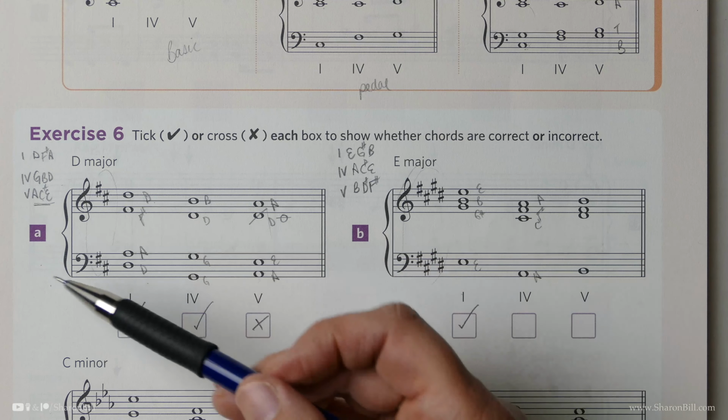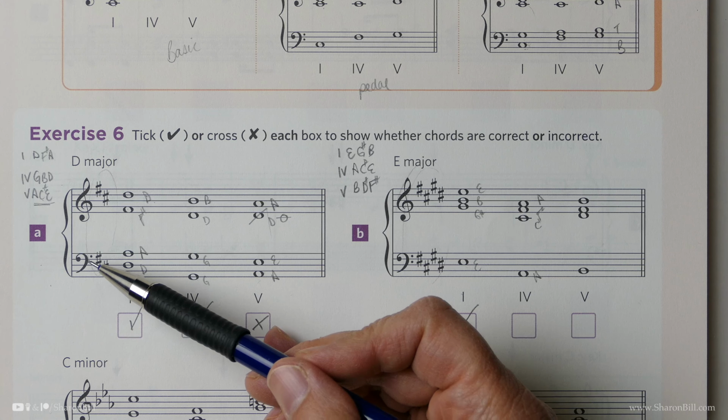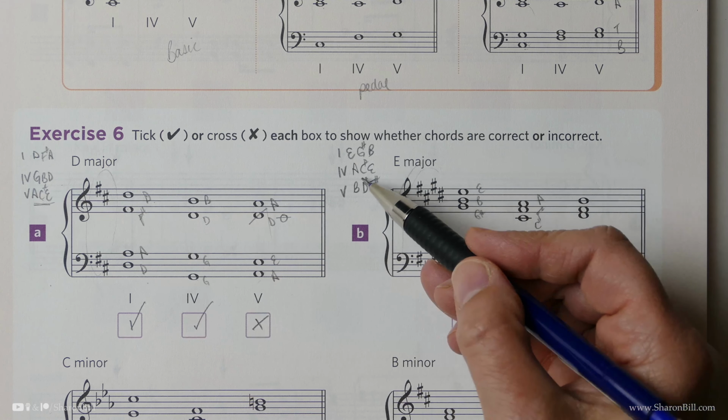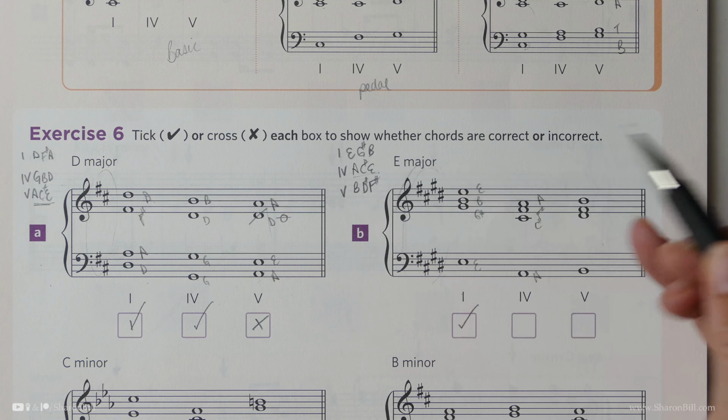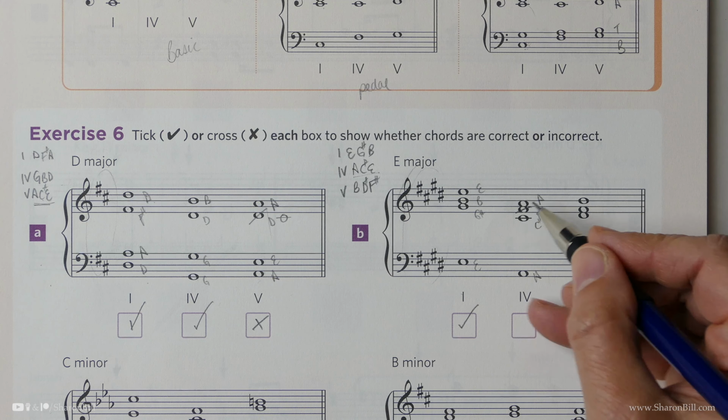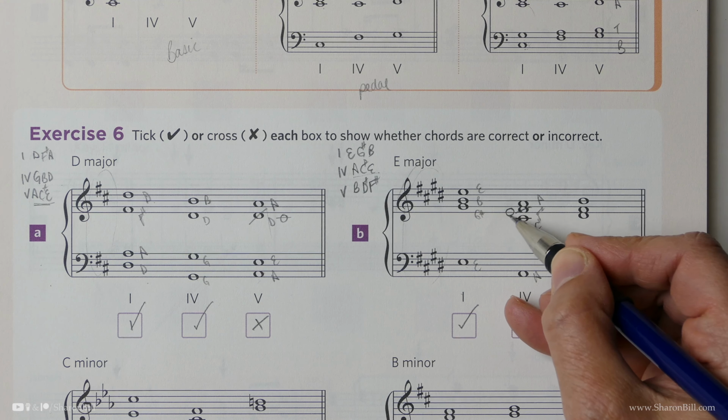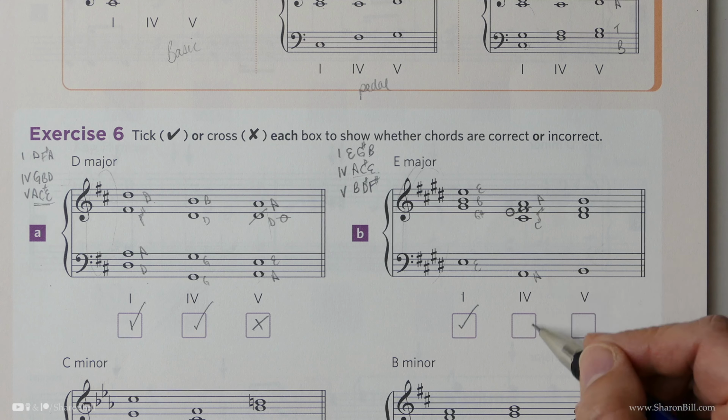Now is that chord 4? Oh, here we are, silly me. It should be A, C sharp, E. That one is wrong, it should be here. So that's wrong, isn't it?